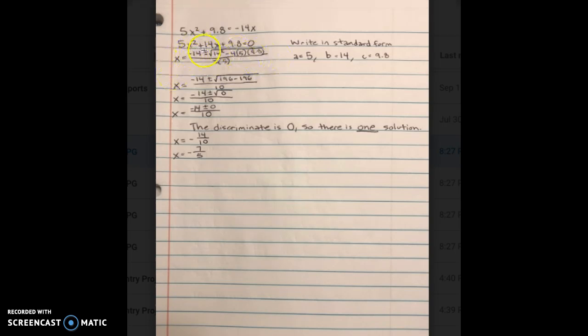x equals negative 14 plus or minus the square root of 14 squared minus 4 times 5 times 9.8 over 2 times 5. So x equals negative 14 plus or minus the square root of 196 minus 196 over 10. And so now we have x equals negative 14 plus or minus the square root of 0 over 10. And x equals negative 14 plus or minus 0 over 10. The discriminant is 0, so there's one solution, and that is negative 14 over 10 simplified. x equals negative 7 over 5.